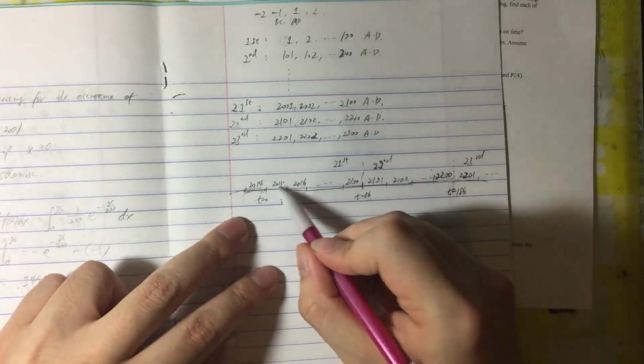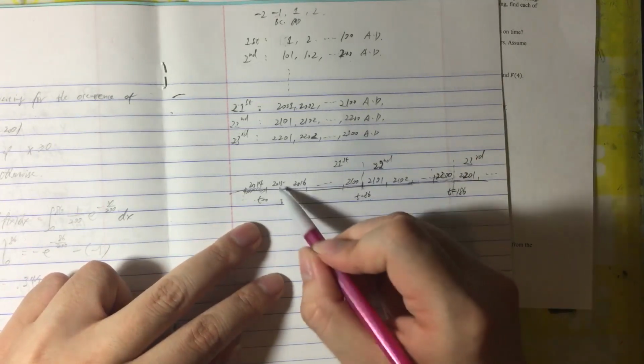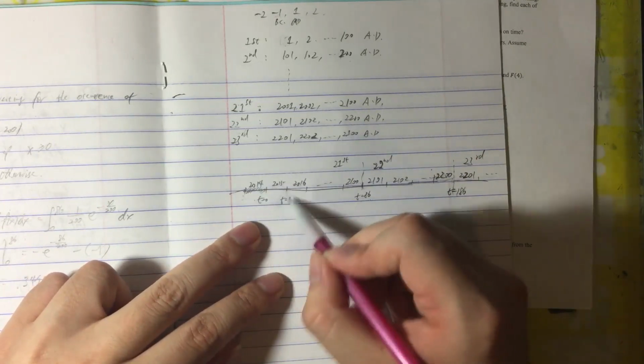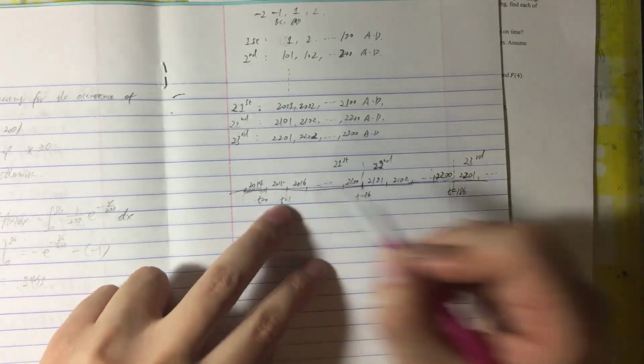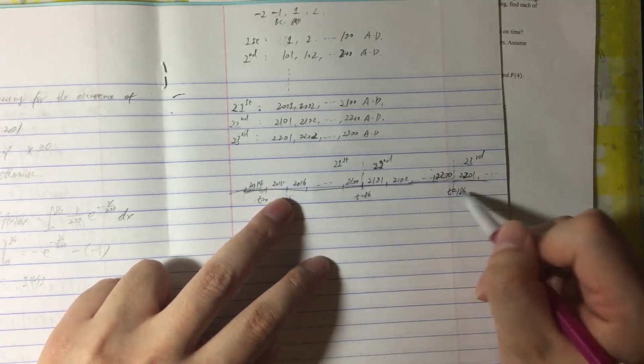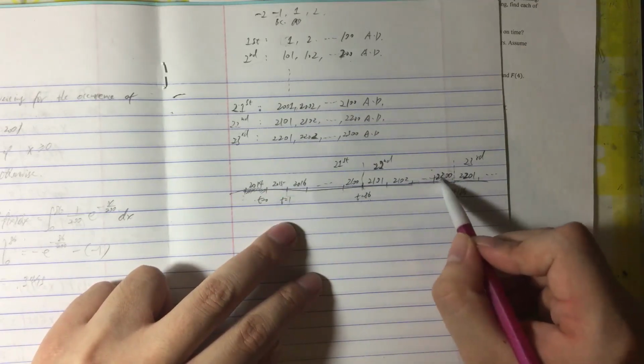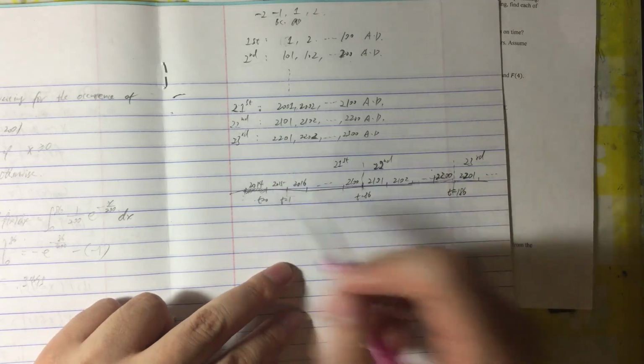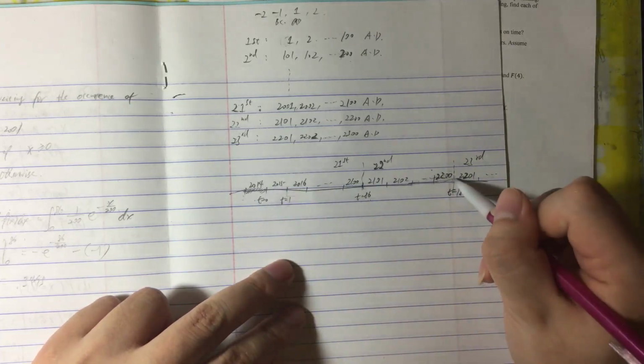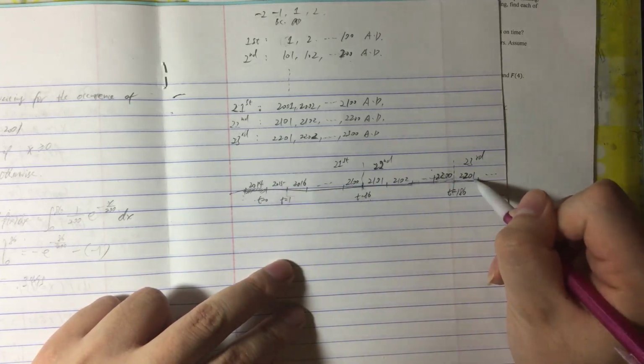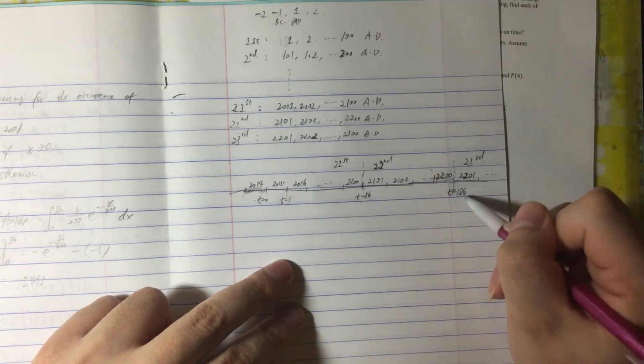At the end of 2015, T is 1. We know that 2015 minus 2014 is 1 here. So at the end of 2200, to find T, I take 2200 minus 2014, I get 186. So at the end of 2200, or in the beginning of 2201, T is 186.